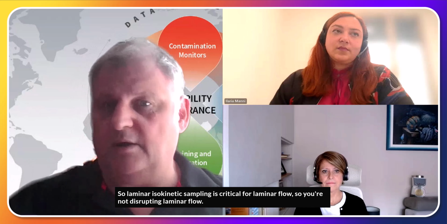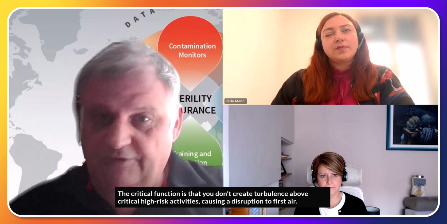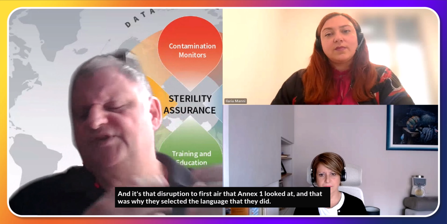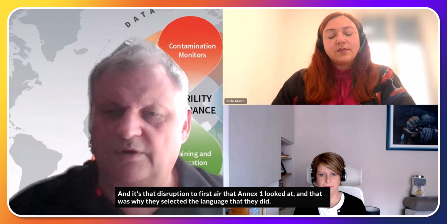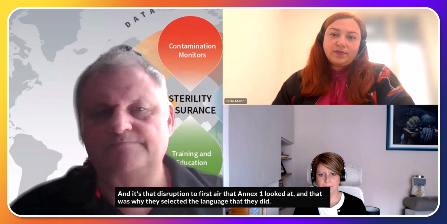So isokinetic sampling is critical for laminar flow, so you're not disrupting laminar flow. But in unidirectional airflow, and certainly first air, it's not a critical function. The critical function is that you don't create turbulence above critical high-risk activities, causing a disruption to first air. And it's that disruption to first air that Annex 1 looked at and went, and that was why they selected the language that they did.